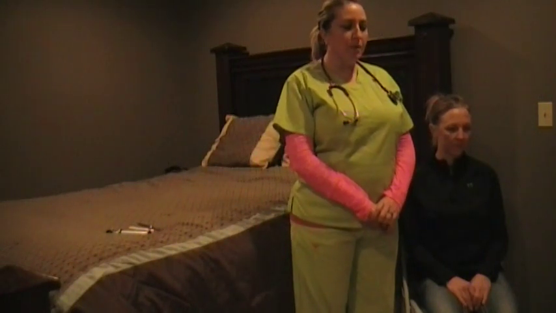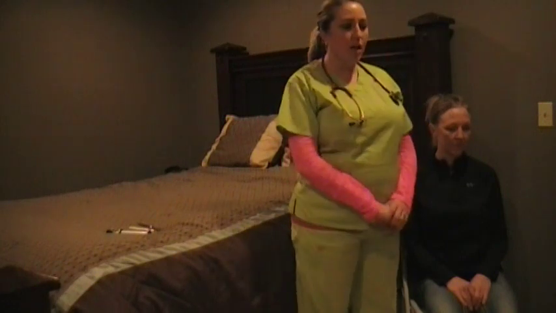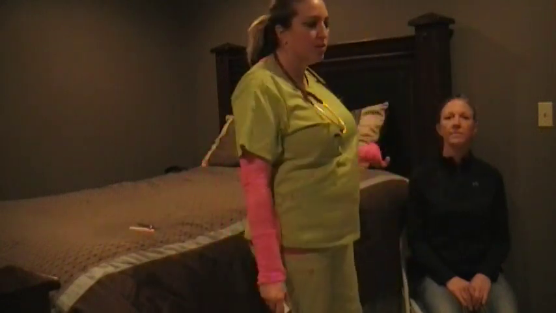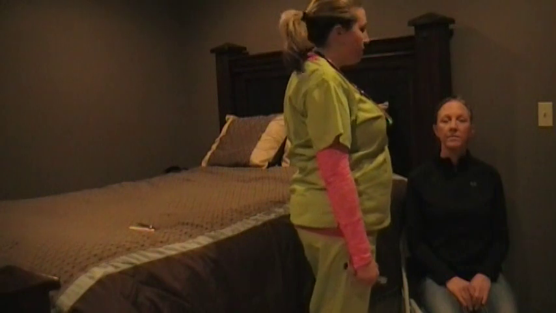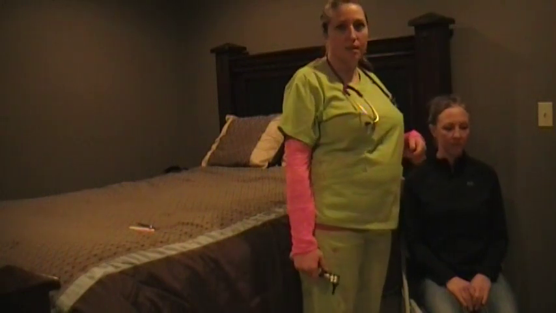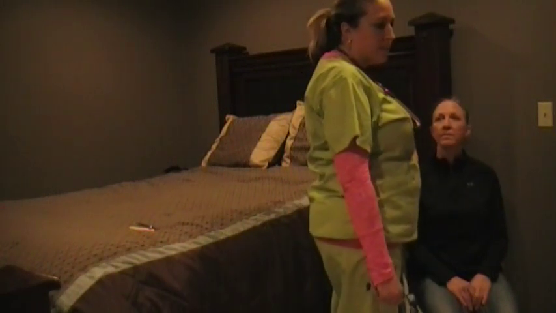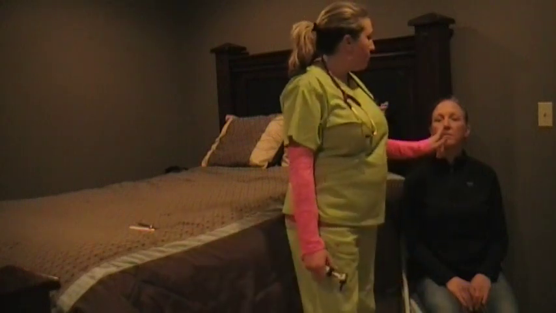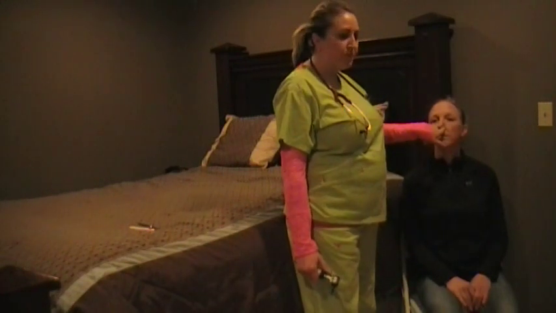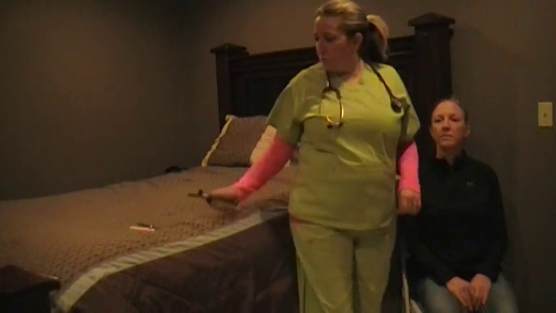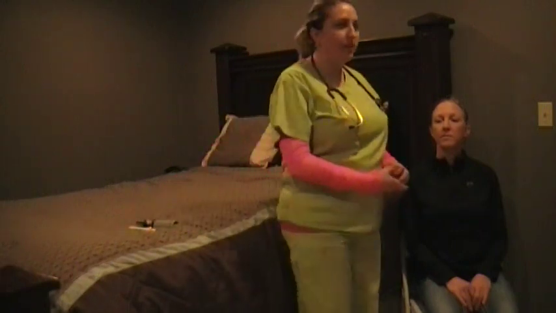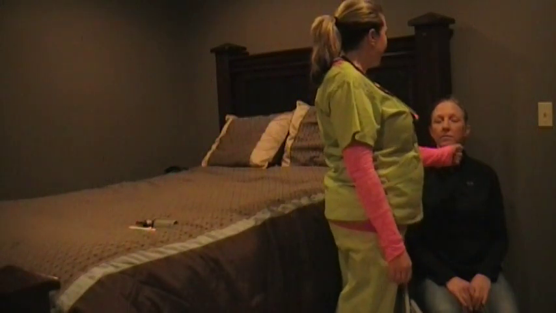And now I'm going to inspect the nose, the nasal structure, looking at the structure of her nose, the septum, the nares with the speculum, the mucosa, the septum, the turbinates. I'm going to check the patency of the nostril by plugging one nostril at a time. And I'm going to give her an object to identify the smell. Can you tell me what that is? Coffee.